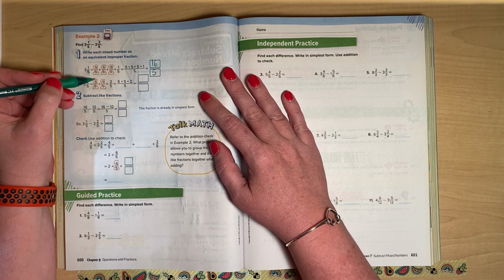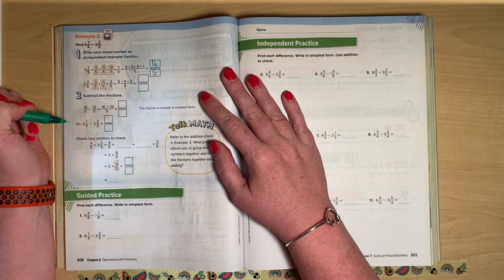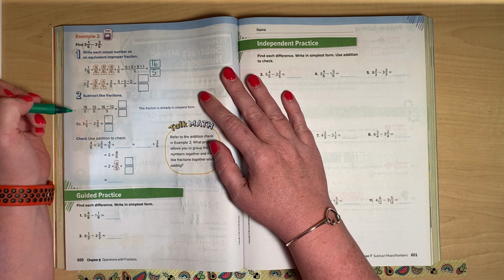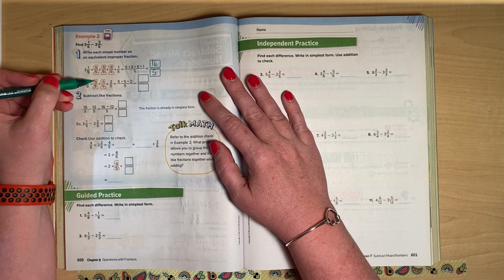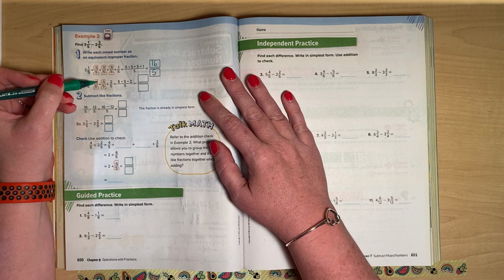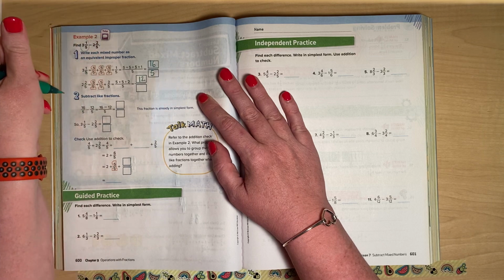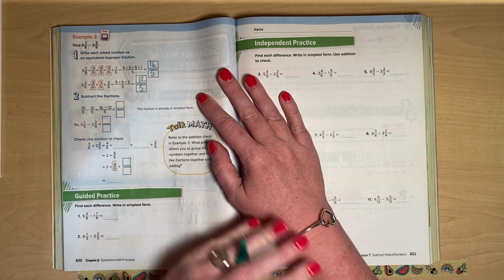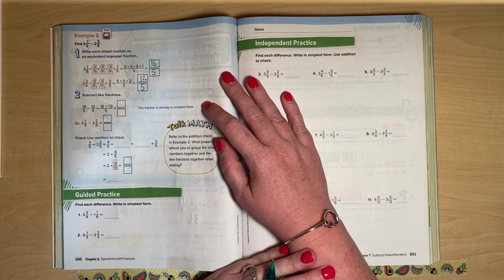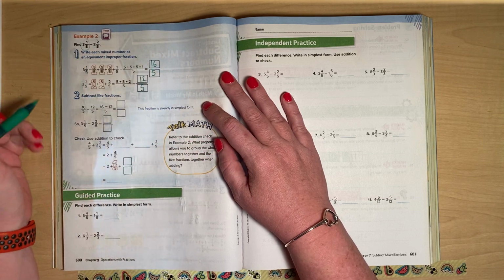So my 2, I'm going to break down into 1 plus 1 plus 2/5. My 1s I know are 5/5 because of my denominator here. So 5 plus 5 plus 2 is 12, and I keep my denominator of 5. Okay? So now I take my 2 improper fractions and subtract.